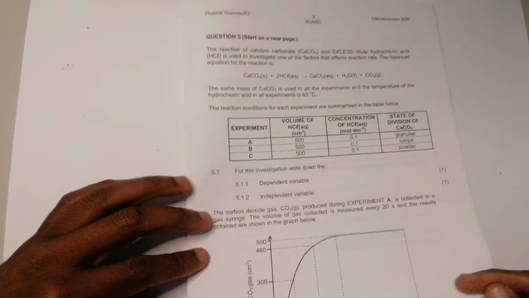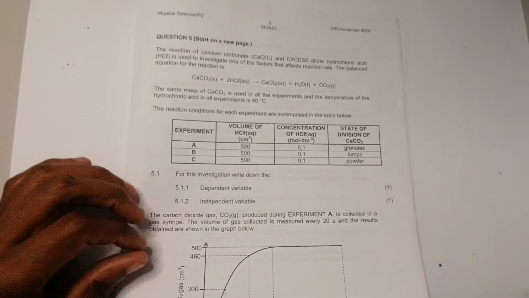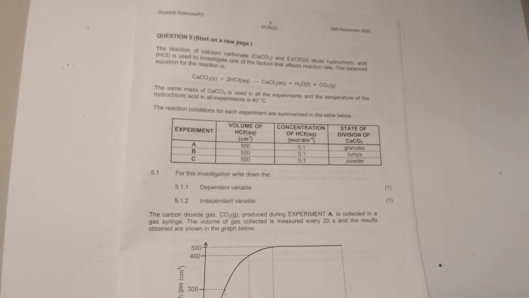Yeah, so I recognize the previous question was a bit of a challenge, but let's take the one from November 2020. I want us to quickly have a look at it. They give us the reaction of calcium carbonate and excess dilute hydrochloric acid used to investigate one of the factors that affect reaction rate. The balanced equation for the reaction is given there: calcium carbonate plus 2 hydrochloric acid forming calcium chloride, H2O, and carbon dioxide.